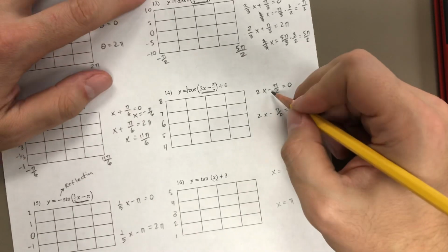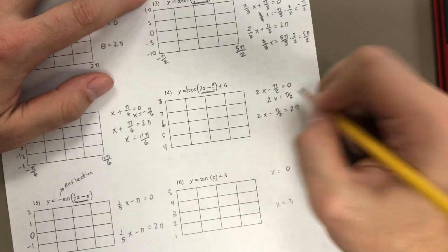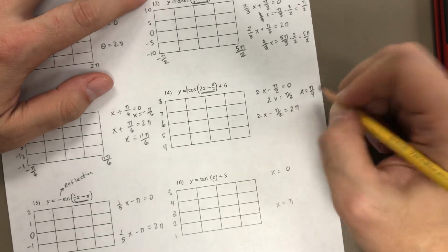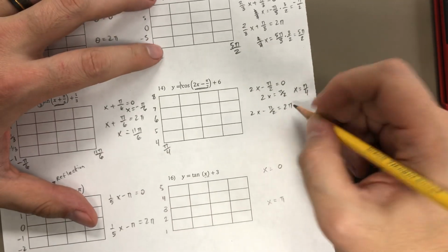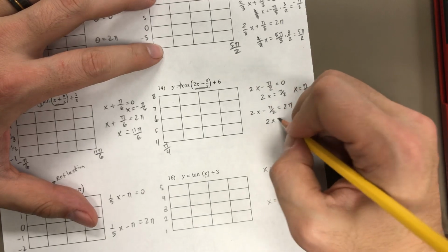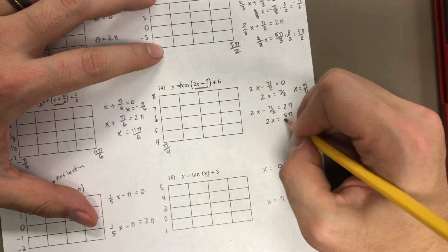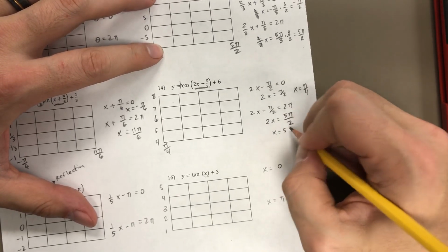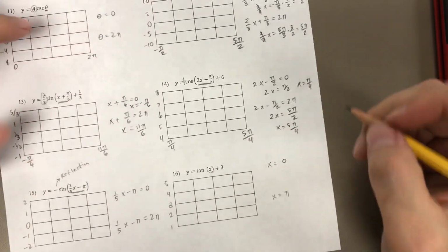And then let's solve over here. So add pi over 2, we get 2x is equal to pi over 2. Divide both sides by 2, and you get x is equal to pi over 4. So pi fourths is our starting value. Same thing, add pi halves, so you get 2x is equal to, what would that be? So that'd be 5 pi halves. And then divide by 2, and you get x is equal to 5 pi over 4. So 5 pi over 4.